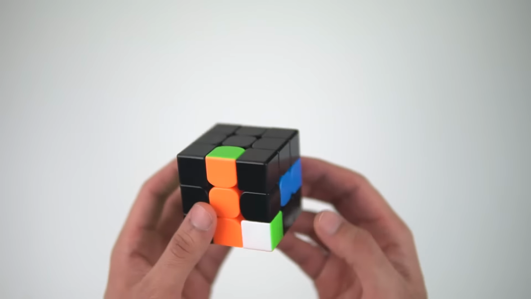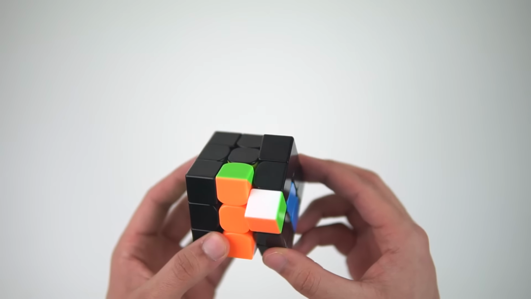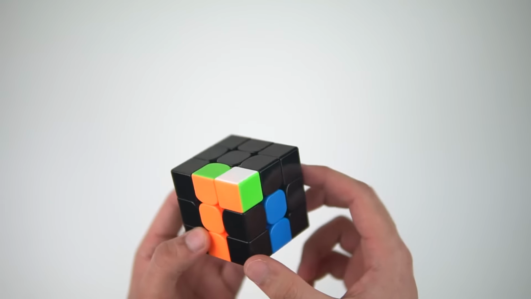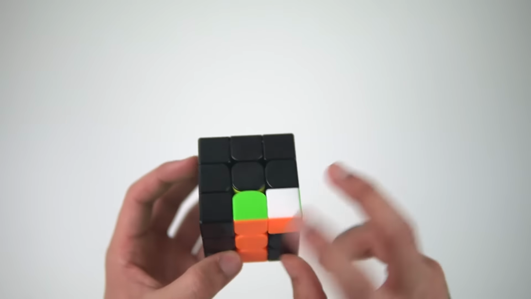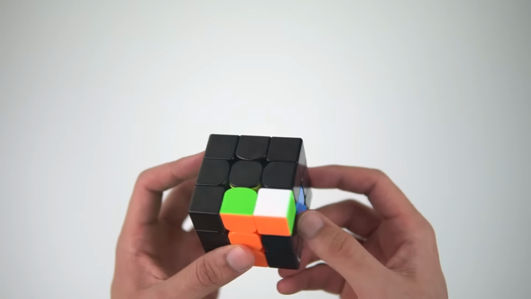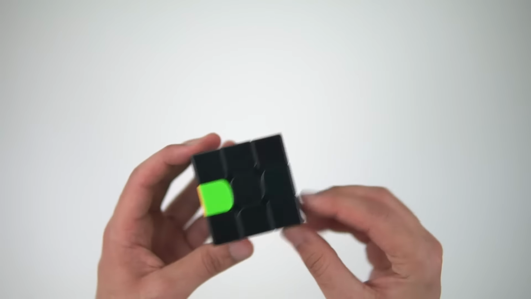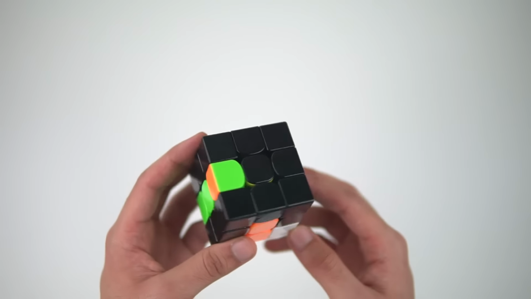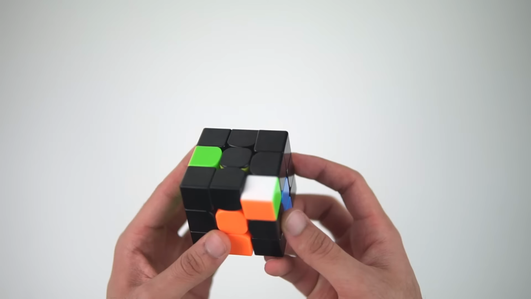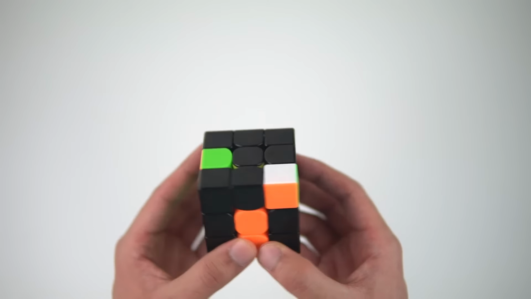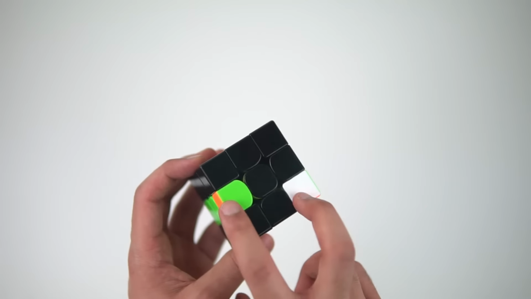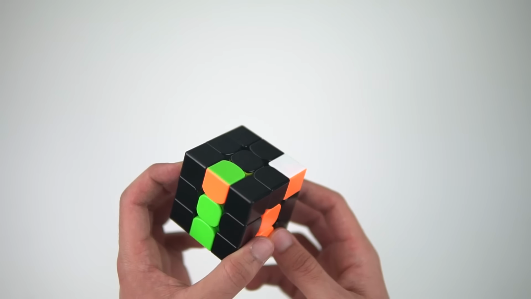Obviously, since the corner will be in the front right position when we unhide it, we don't want the edge to be in the front or the right position. Instead, let's push it in the left position. Back would also work perfectly fine. You can choose whichever one really. Now we can unhide the corner with an R, and look at that. Now we have one of the 5 basic cases.